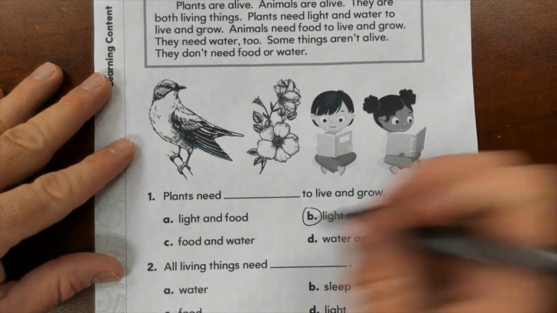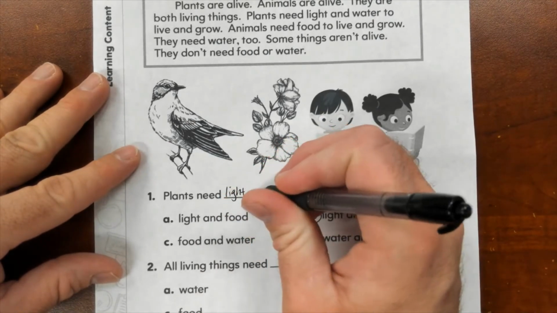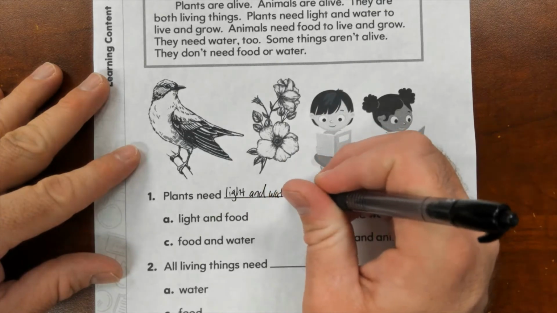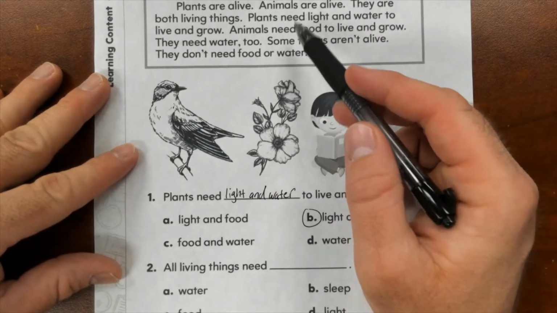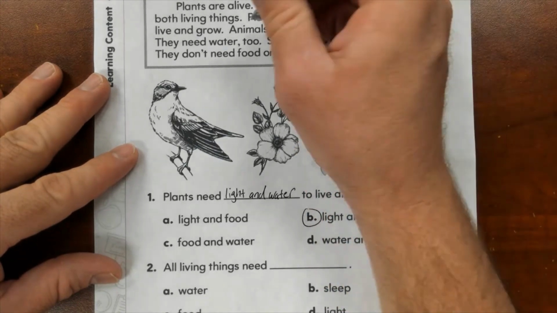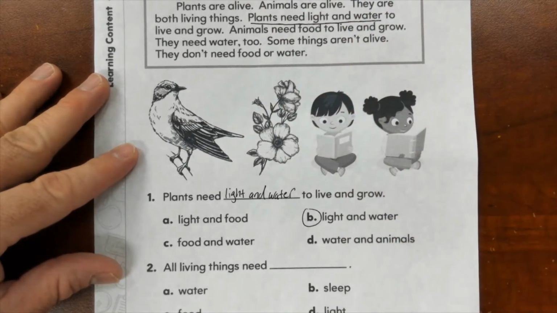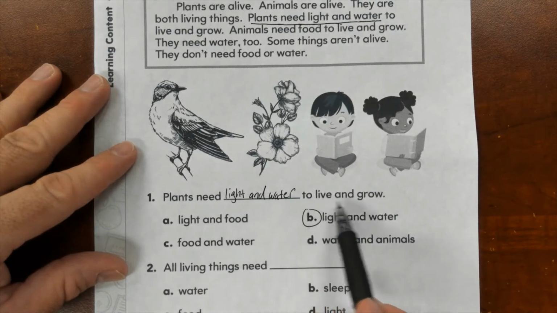Okay, we're going to write light and water. And I know this because it's actually in our paragraph up here. Plants need light and water. I can even underline it. Okay? Plants need light and water to live and grow.